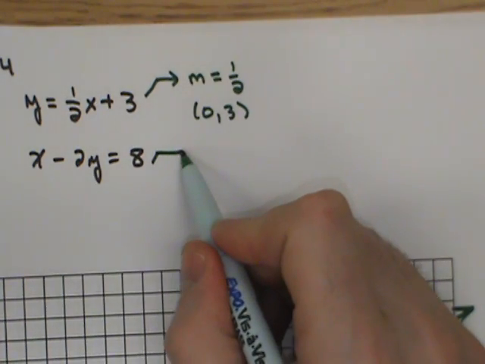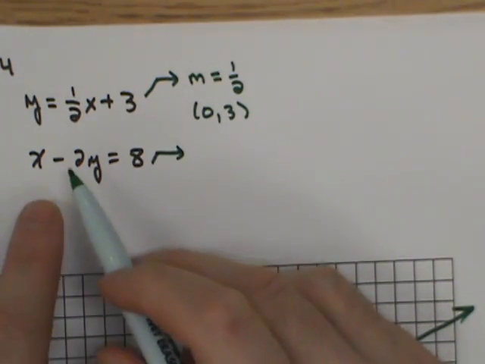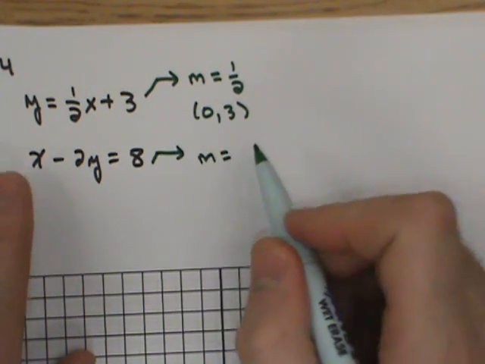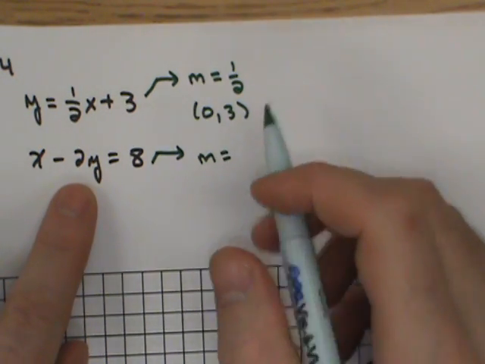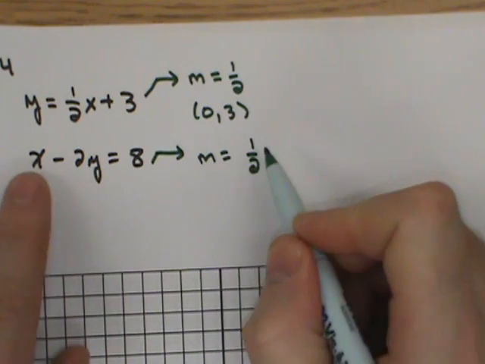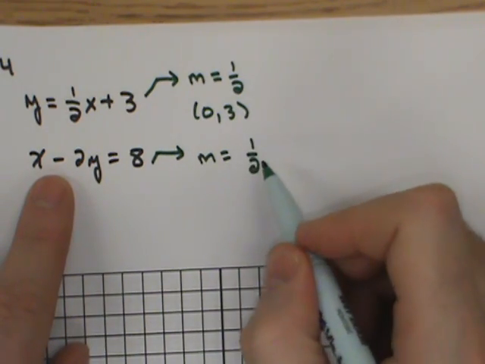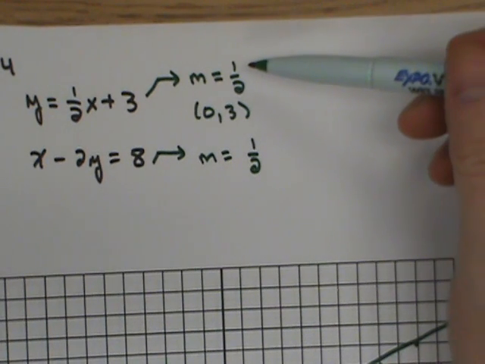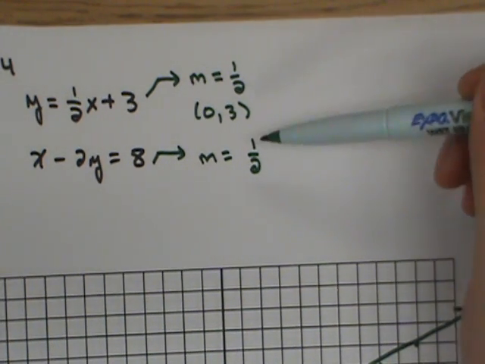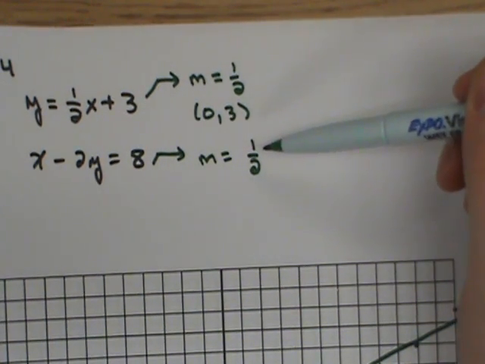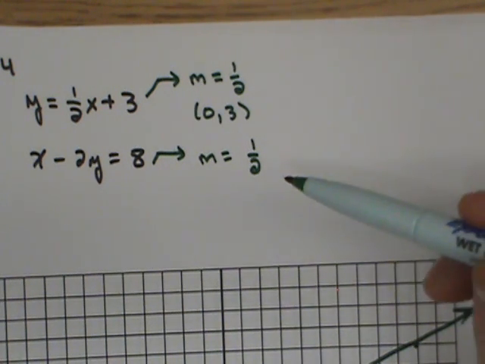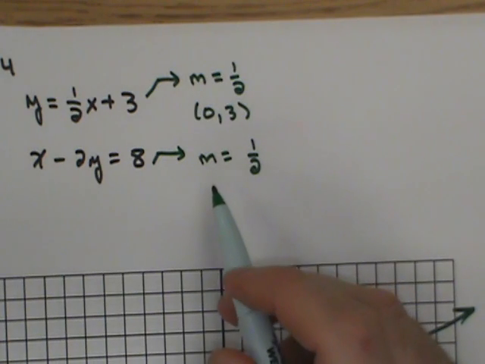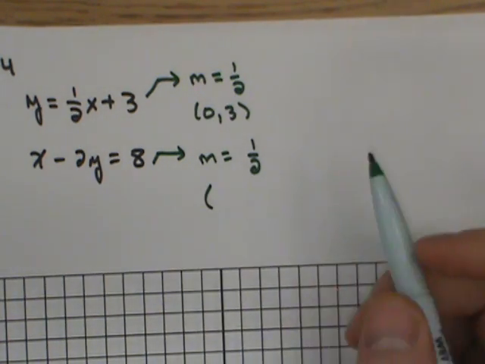Because it's in standard form, I have to take A over B and change the sign. So the slope will be 1 over 2. And because there's a negative here, I know my slope needs to be positive. Before I go any farther, I notice that both slopes are 1/2. This guarantees that either the lines are going to be parallel or it will be the same line. And so I need to find a nice starting point to determine which result it will be.